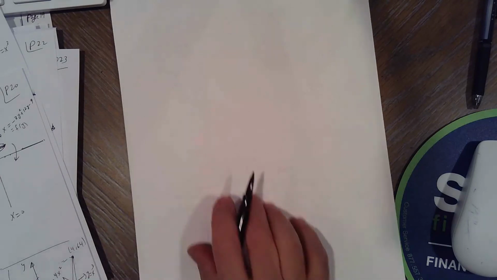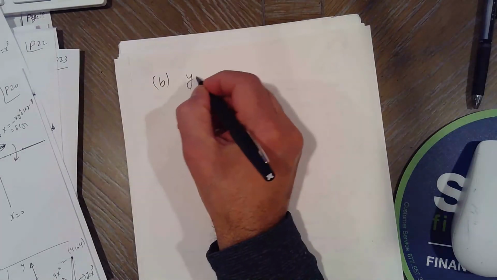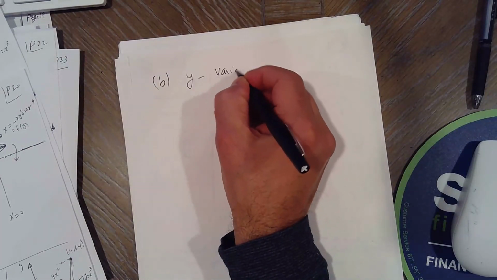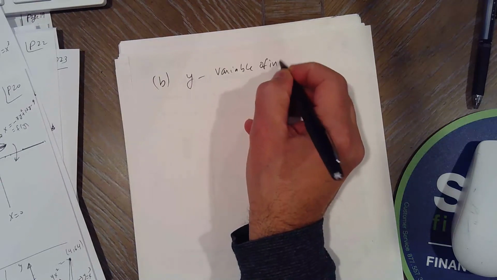Now if you use y as the variable of integration, part B, you use y as the variable of integration.